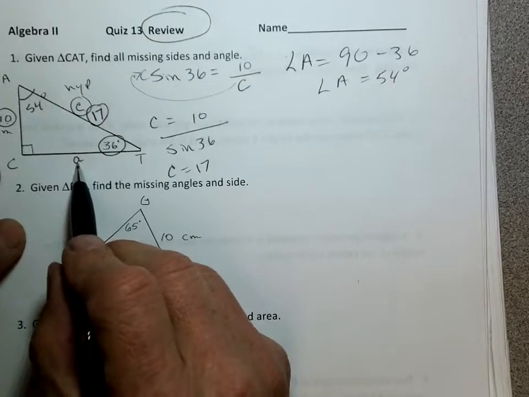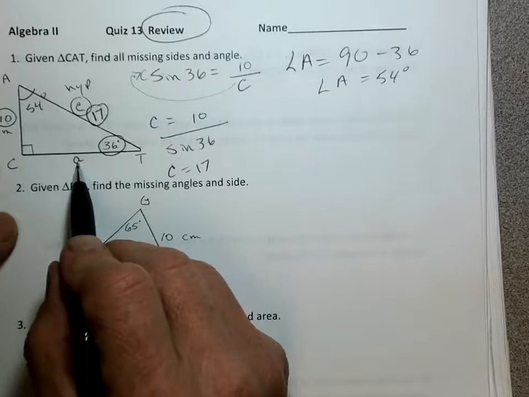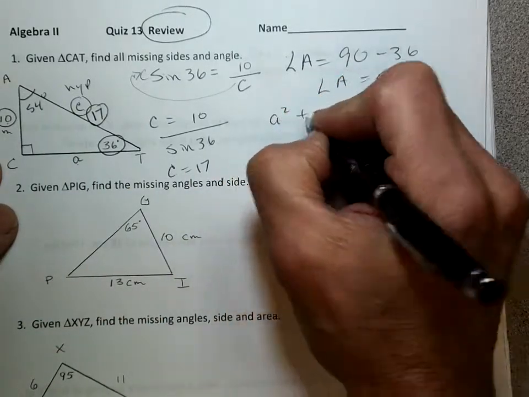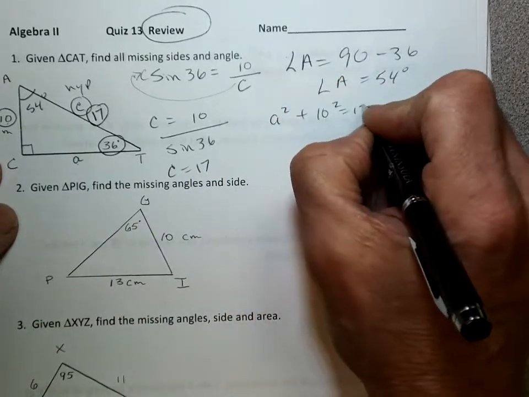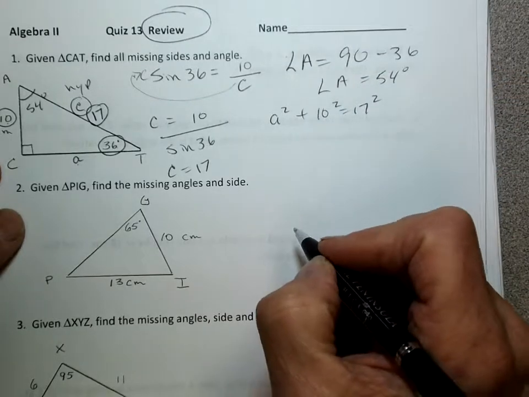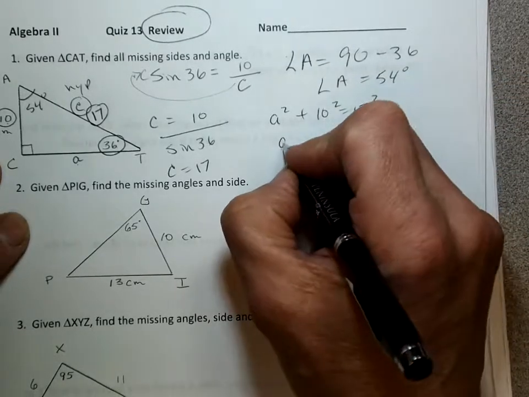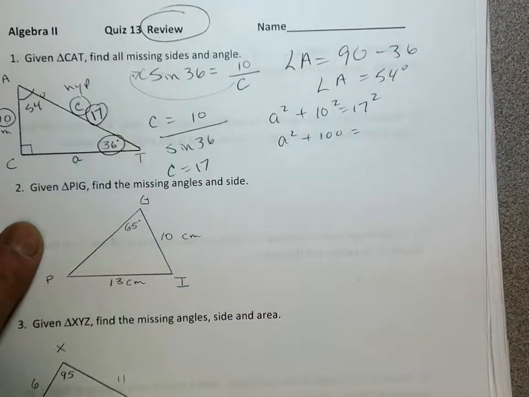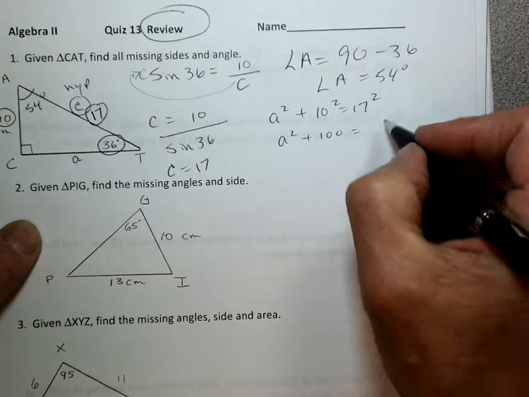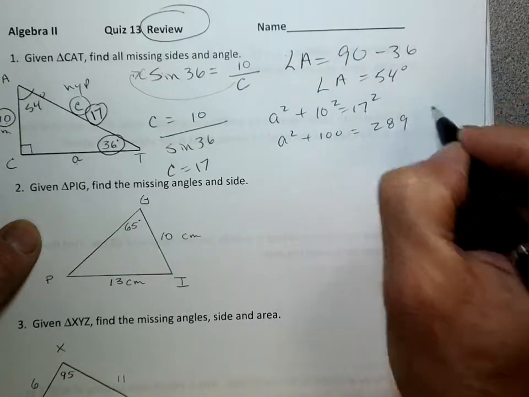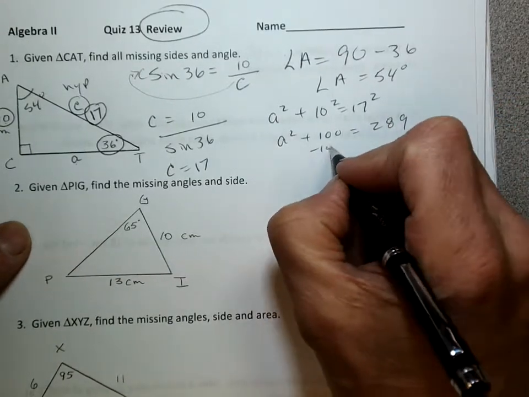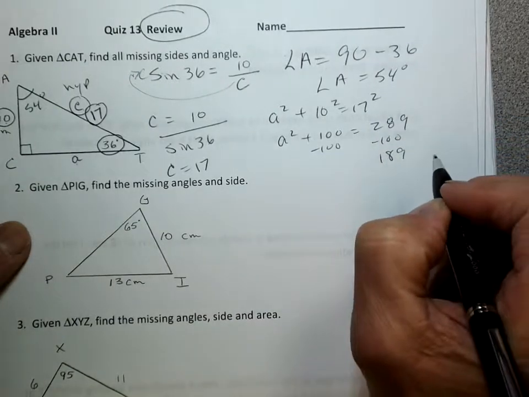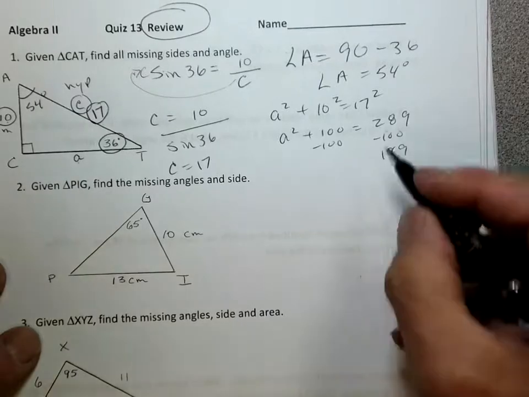Finally, little a, I'm just going to use Pythagoras theorem, right? It's a right triangle, so I may as well use Pythagoras theorem. So I'll go a squared plus 10 squared equals 17 squared, right? A squared plus 100 equals, I think it's 289. Double check, 17 squared, 289. I've been doing math way too long to know that. Minus 100 is 189. But of course, I've got to take the square root of that, right? Because a squared is square root of 189.